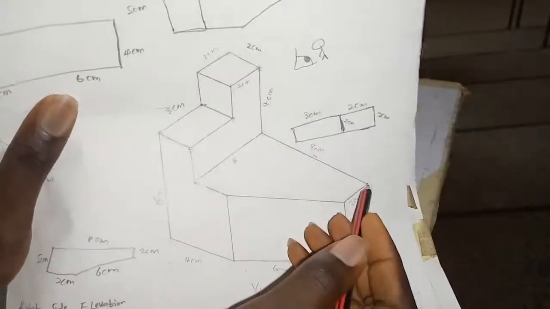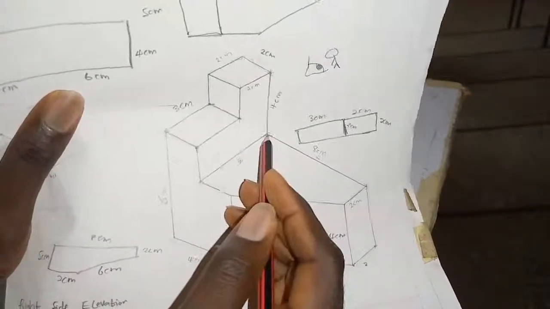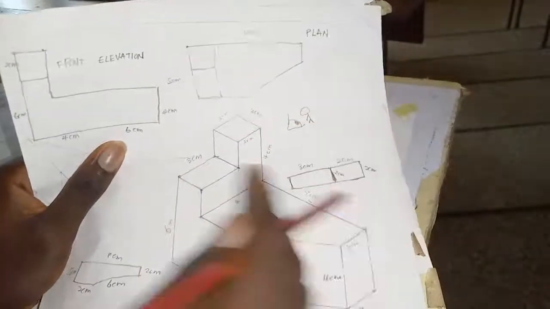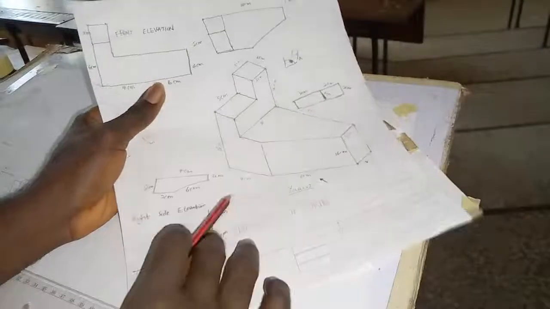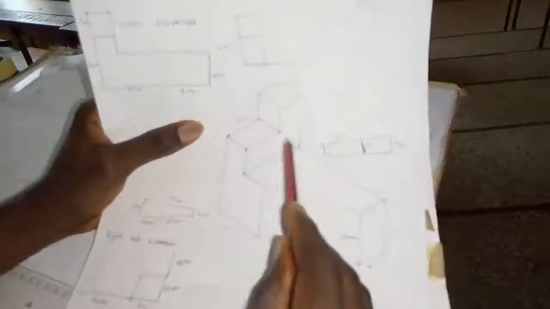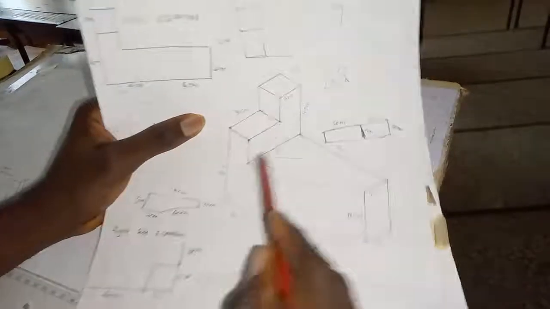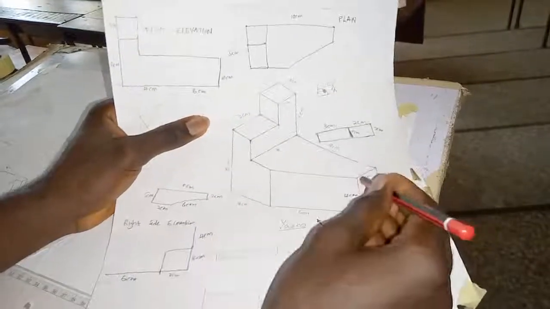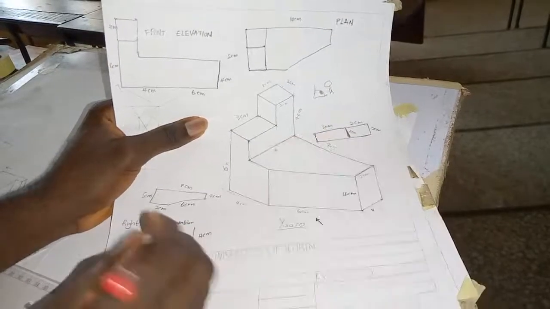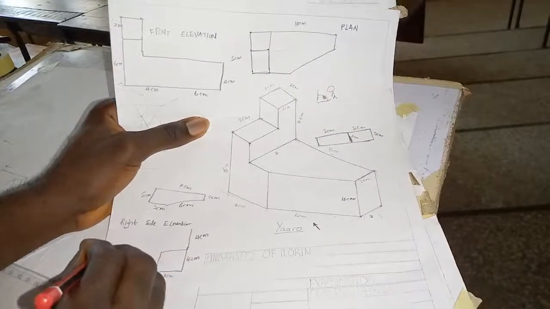Alright, so because this part and this part will be joined, the only thing you are seeing is this vertical line and this vertical line. So 4 plus 4 is 8. That's what we're having here. Next thing is you see this line. Can you see the line here? You see it. And that's the continuation. This line here, we join the one here. And it runs through.